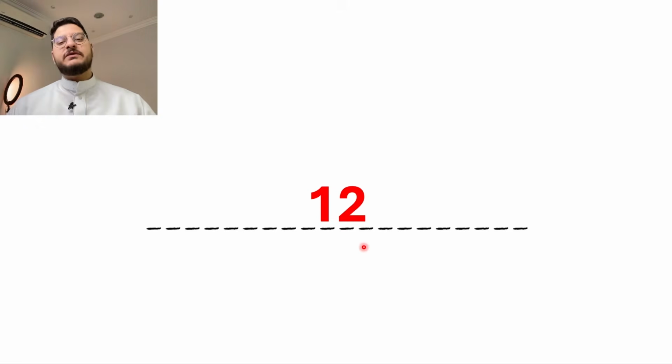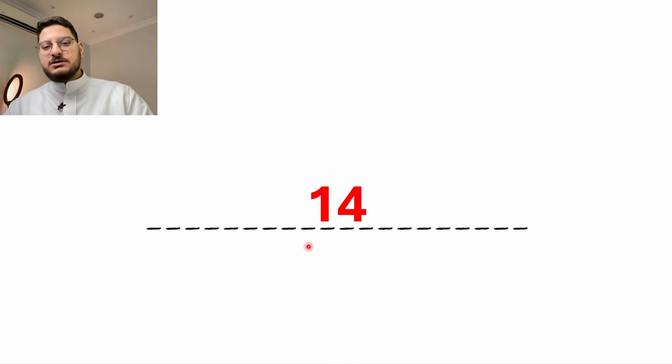Again, let's start from 11. إحداش, then إثناش, and then ثلاث طعش. 14 is أربع طعش. Again, 13 was ثلاث طعش, 14 is أربع طعش.